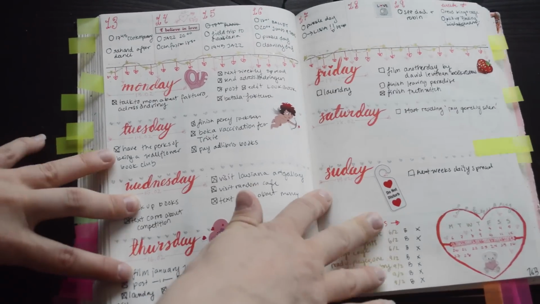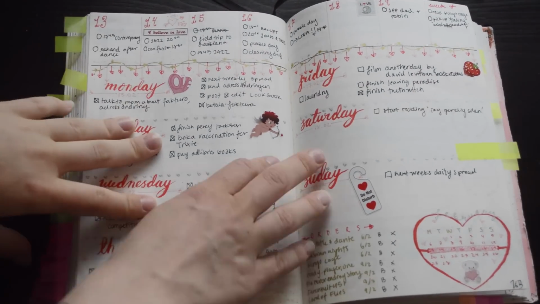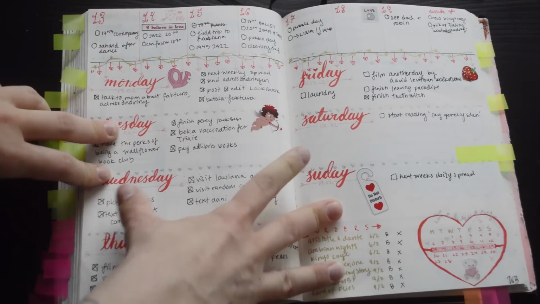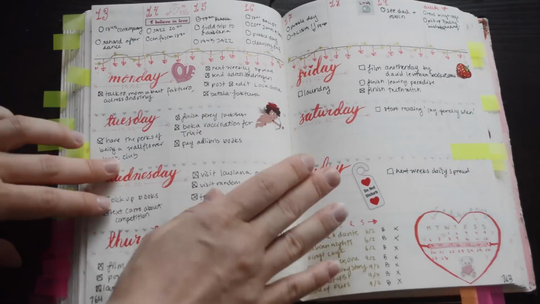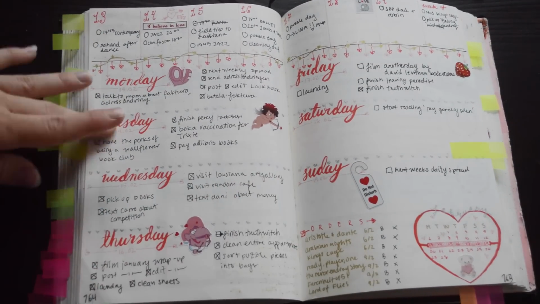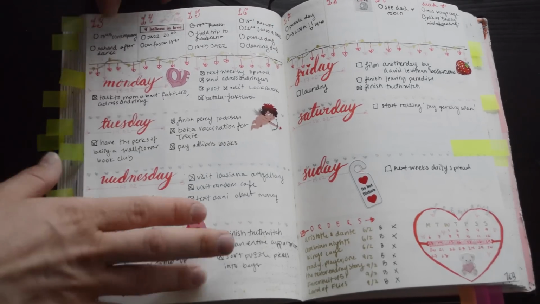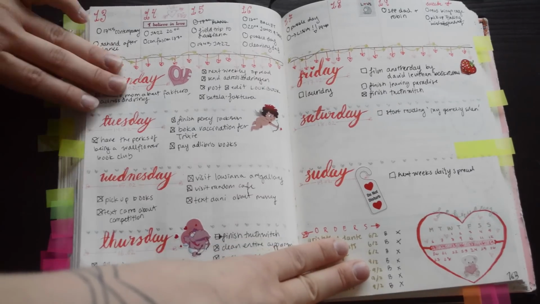Here's another one of the same spread. Oh, this one is actually a Valentine's Day one, and that's why it's decorated in pink and red and stuff. But it's the exact same thing going on, just a variation to show you guys how creative you can actually be with the layouts.